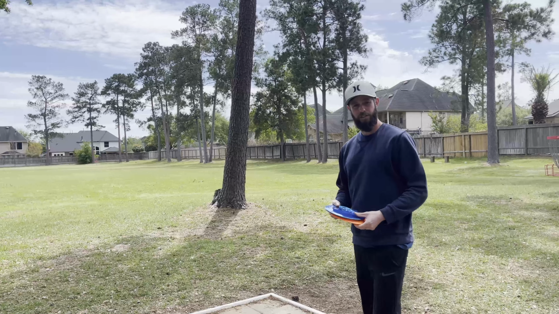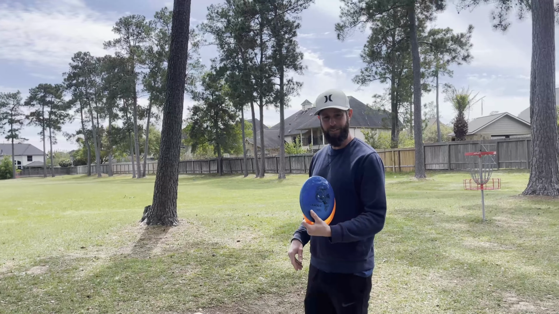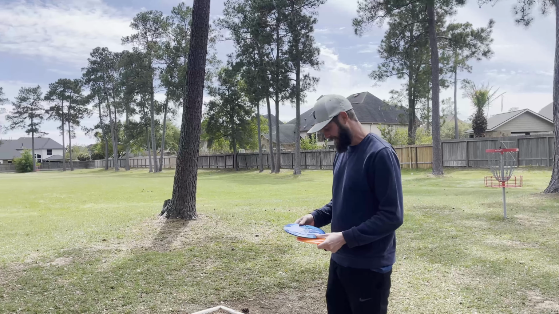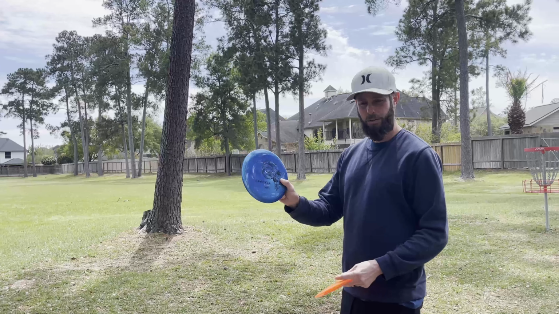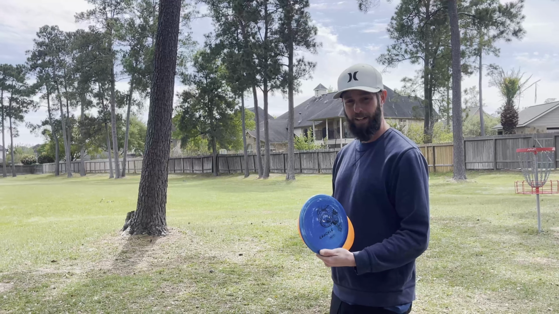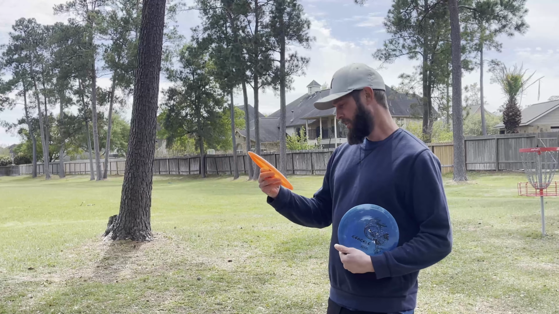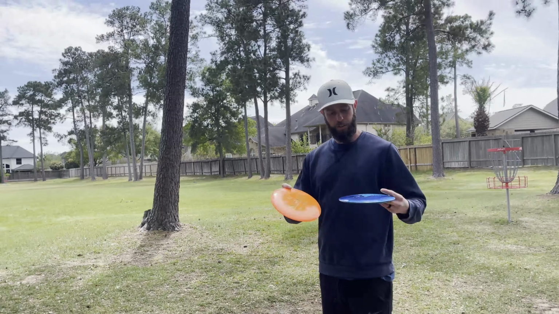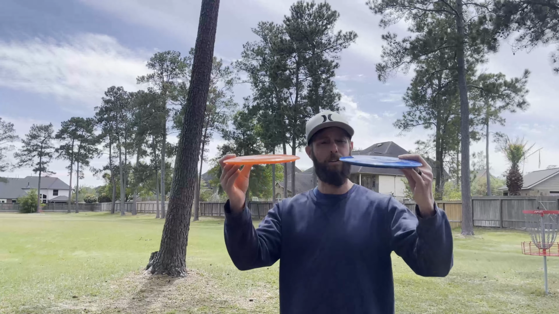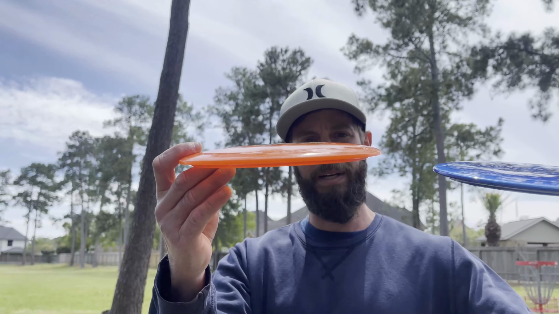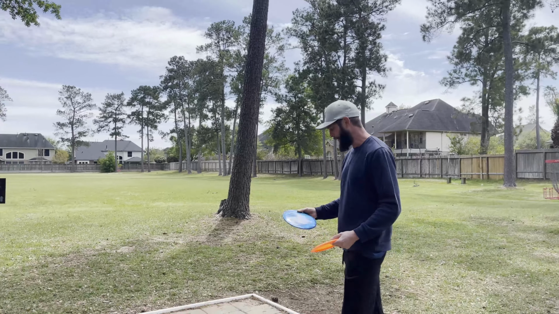Alright, now we're going to show you an example of how different glides affect the flight patterns of different discs. This is the Mint Discs Grackle, which I believe has a 4 or 5 glide, versus the Maul, which is rated a 7 glide. If you look at the profile, the Grackle is a very flat disc, at least this one is, versus the Maul that has a decent amount of dome, and that's going to affect the glide quite a bit.